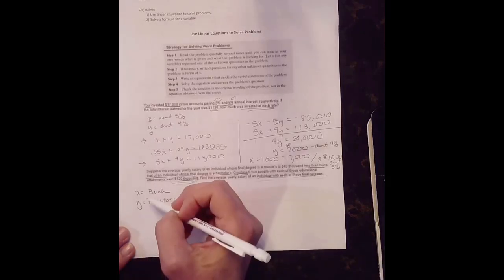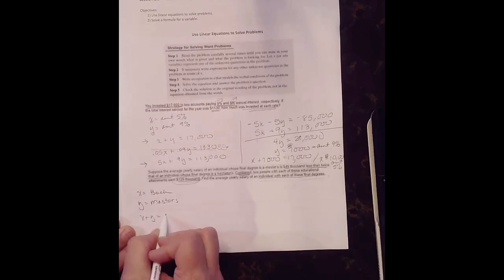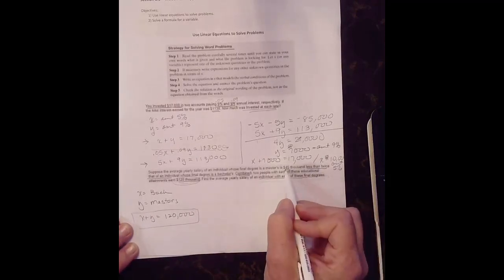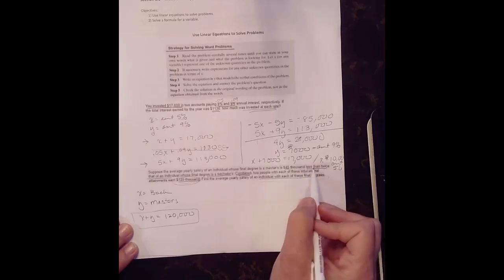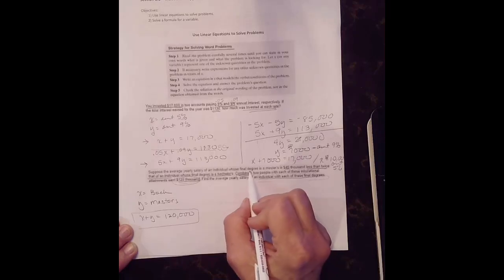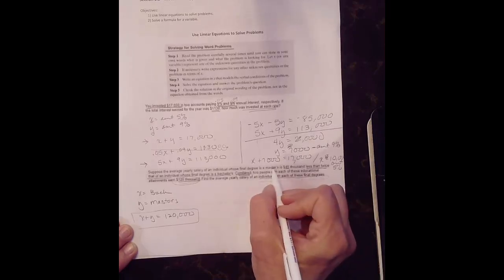That means my bachelor's plus my master's is going to have to equal 120,000. So I'm going to go x plus y is equal to 120,000. That's one of my equations. My second equation is up right here. It says 45,000 less than twice the individual with a bachelor's. Okay, so the final degree with a master's, so that's going to be x.